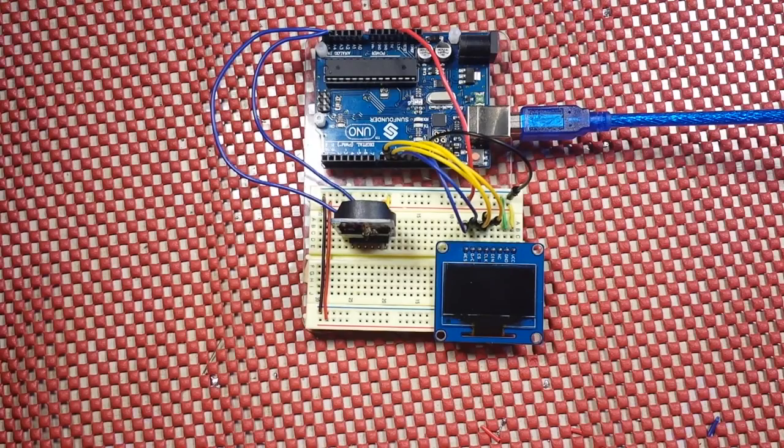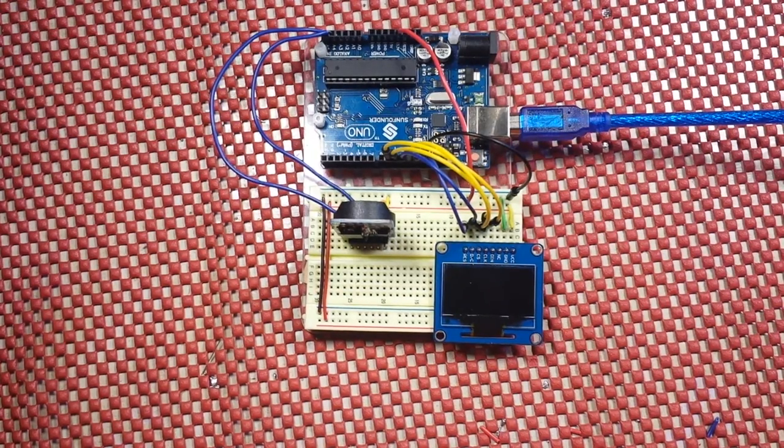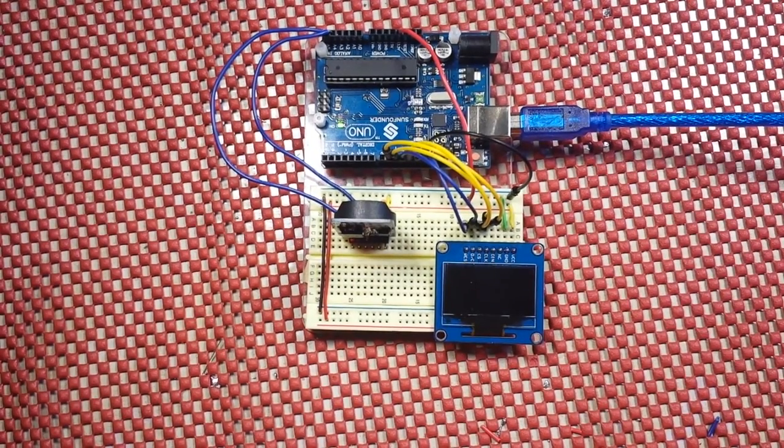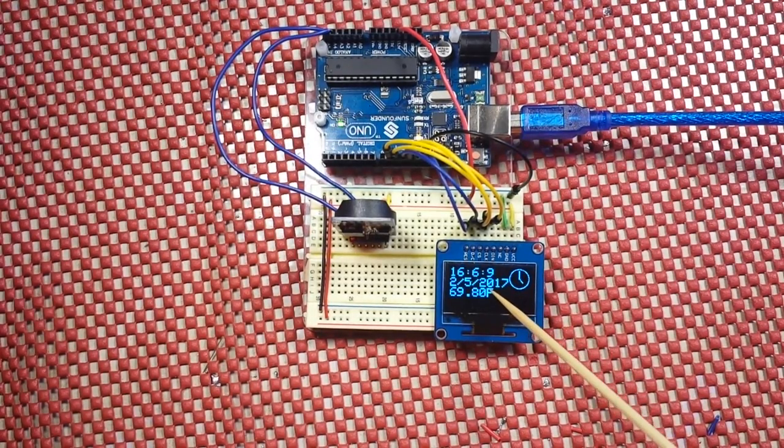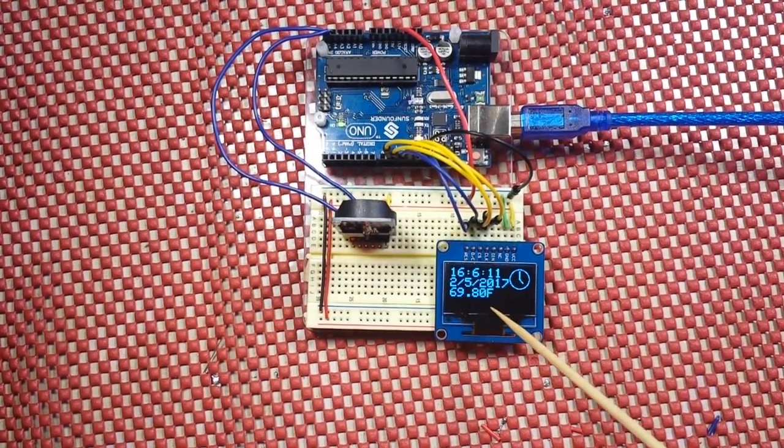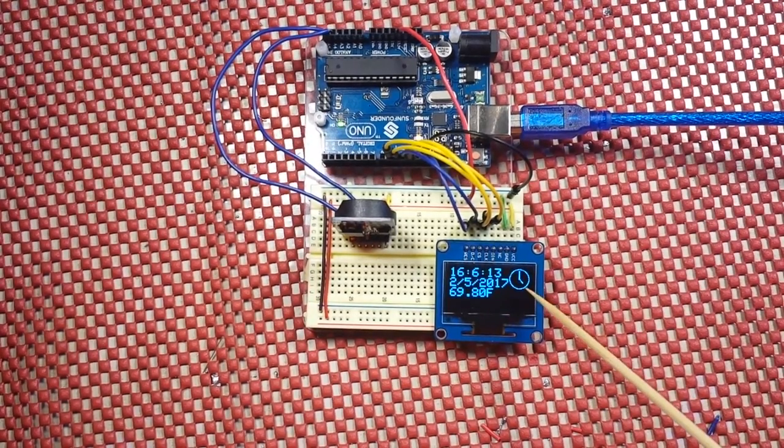Alrighty, we have everything hooked up. Our code has been sent to the Arduino. Let's power her up and take a look. So there we have our time. We have the date. We have the temperature. And we have our custom graphic that we created.